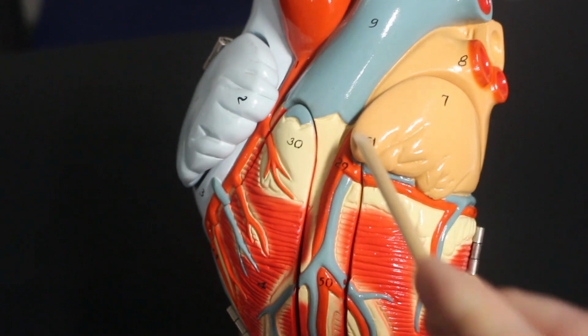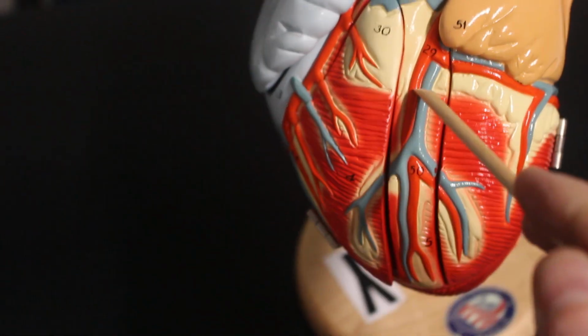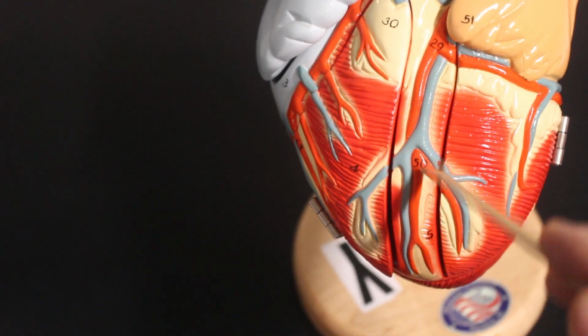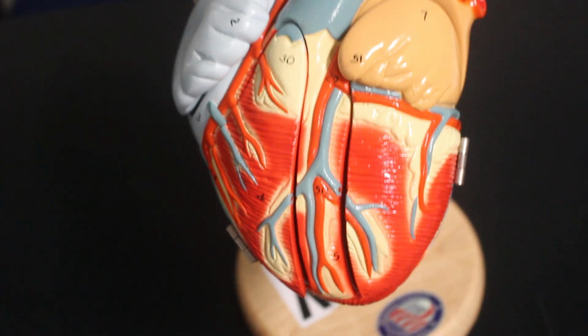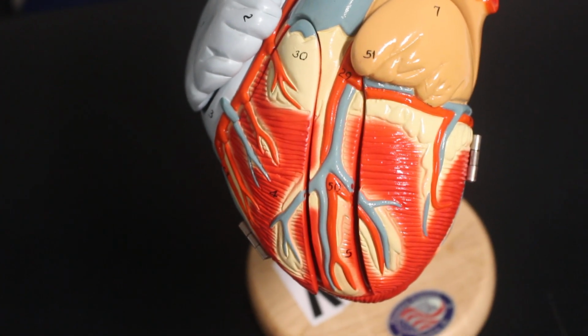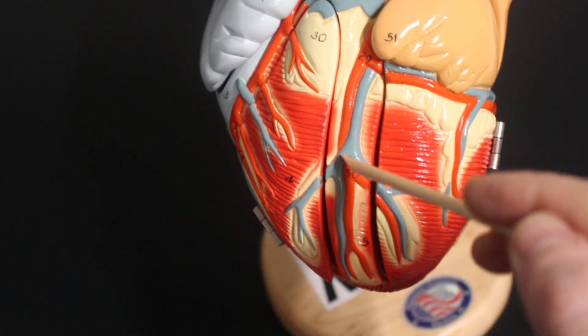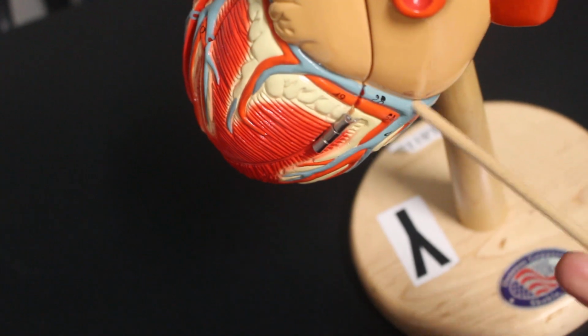The left coronary artery splits into the circumflex branch and the anterior interventricular branch. This is the anterior interventricular branch, circumflex branch. Then blood goes to the heart's muscle mass. The heart sends the blood back out through veins. This in front is the great cardiac vein. The great cardiac vein wraps all the way around and is still the great cardiac vein all the way around.